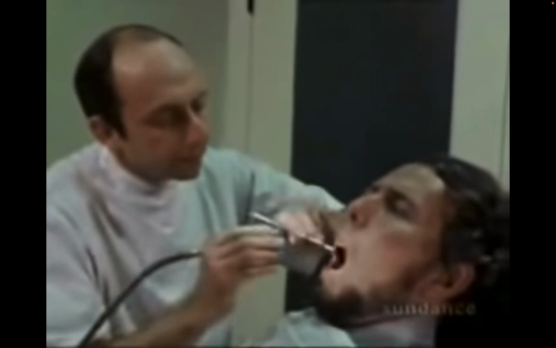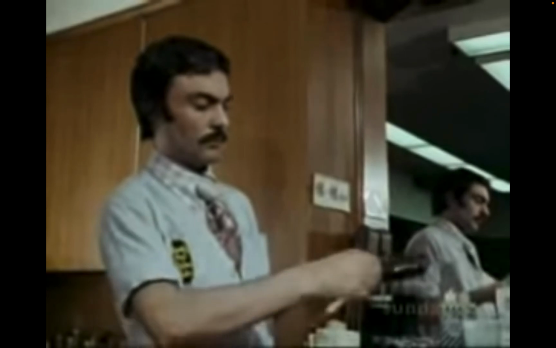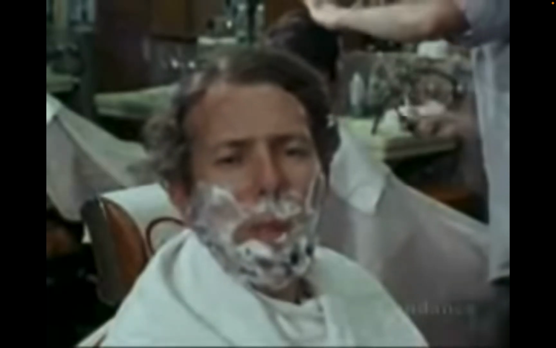In this setting, I allow things to be done to me that I wouldn't allow in any other context. The dentist is about to put an electric drill into my mouth. In this setting, I willingly expose my throat to a man with a razor blade.